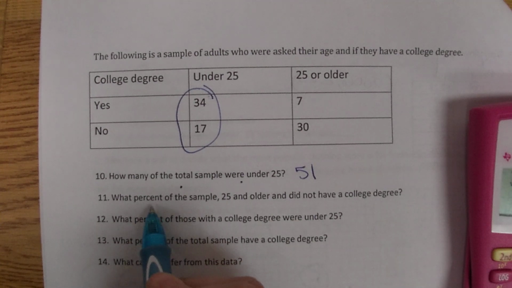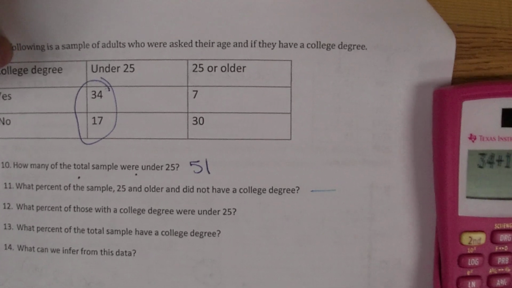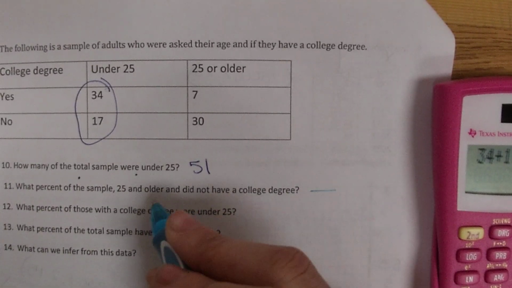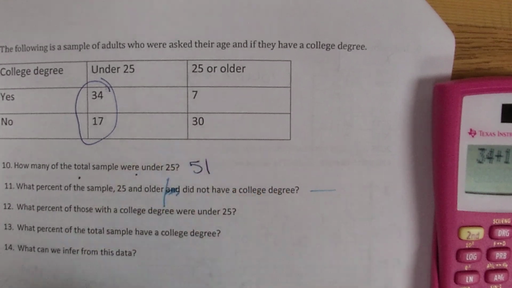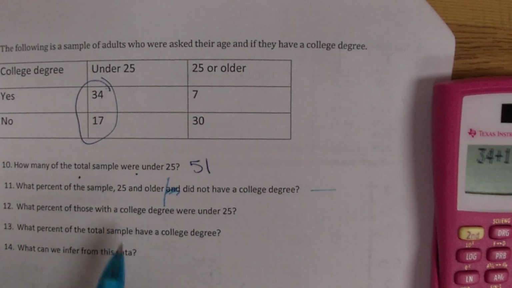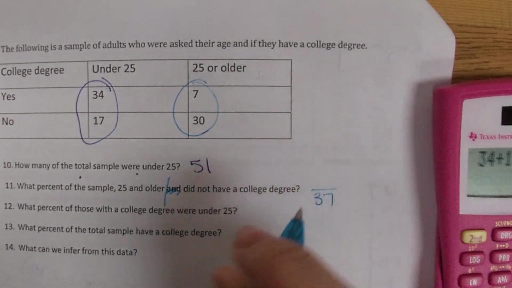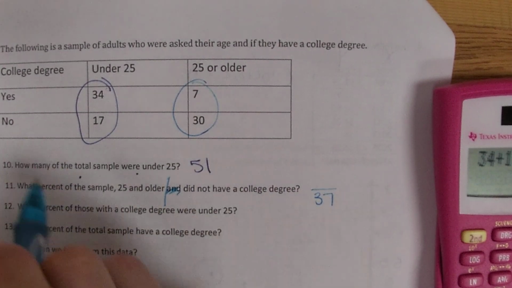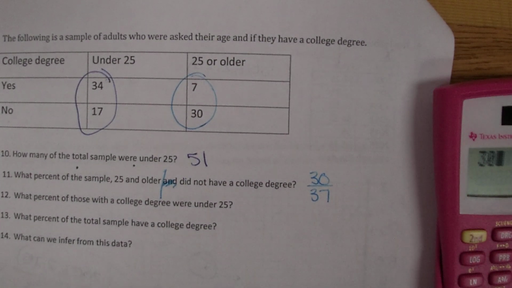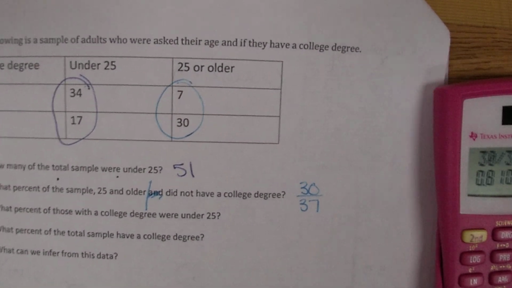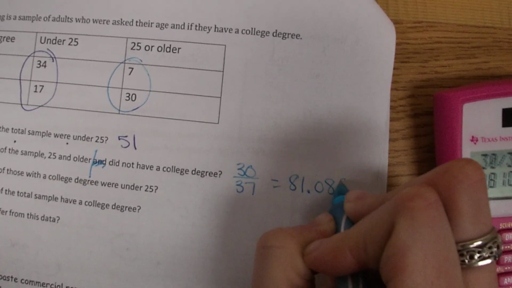Okay, what percent, so we know for a percent we need a fraction, what percent of the sample 25 and older, so let's see, 25 and older is 37, did not have a college degree, so that would be 30. When we divide those out, we'll get 81.08%.